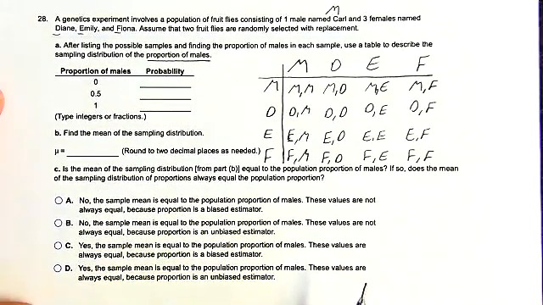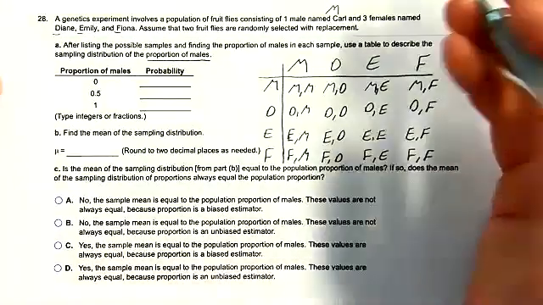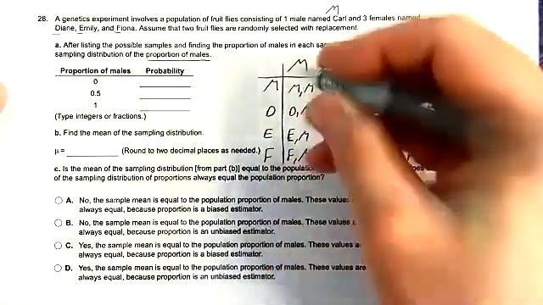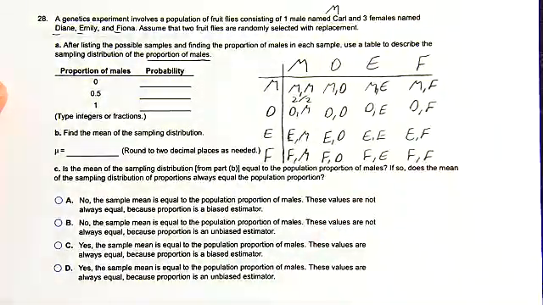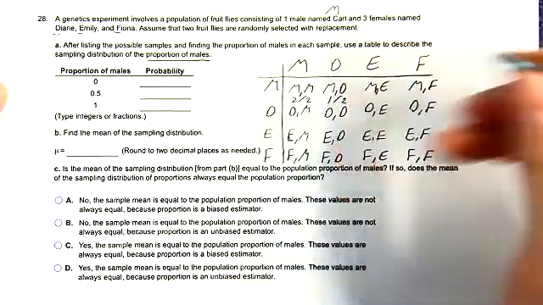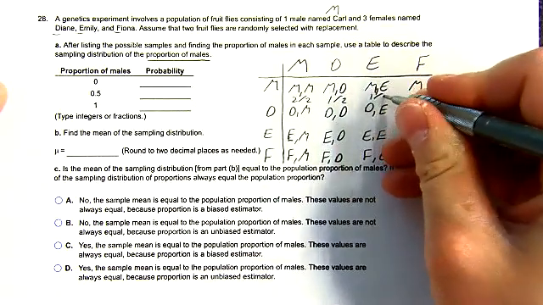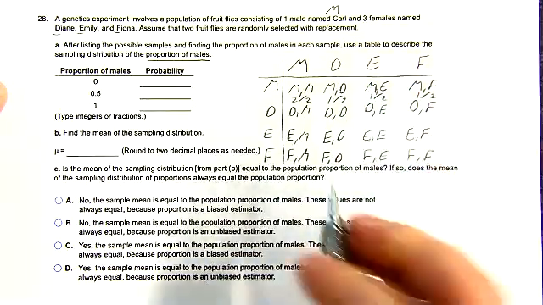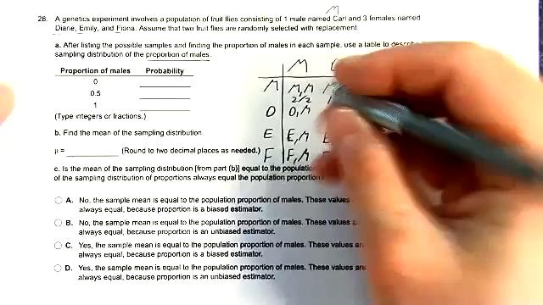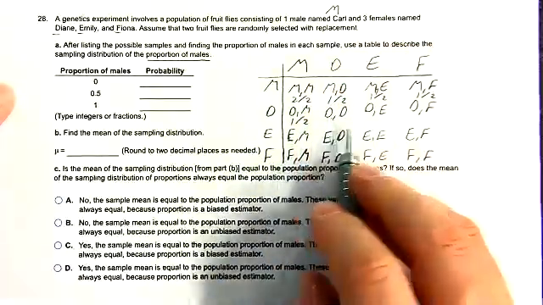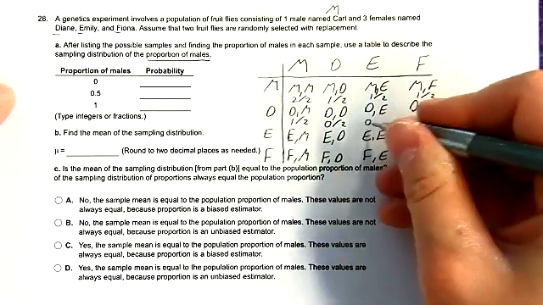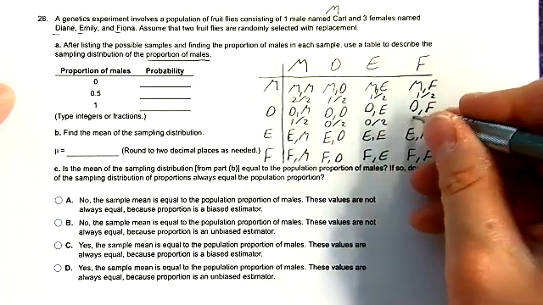Okay, so now they want the proportion of males. So in this first one, I grabbed Carl twice. So that means I had 2 males out of 2 tries. In this one, I had Carl and then Diane, so that's 1 male out of 2 tries. Then ME would be 1 male out of 2. MF would be 1 male out of 2. Down here, second row, Diane and Carl would be another 1 male out of 2. Diane twice would be 0 males out of 2. Diane and Emily would be 0 males out of 2. DF is 0 out of 2.